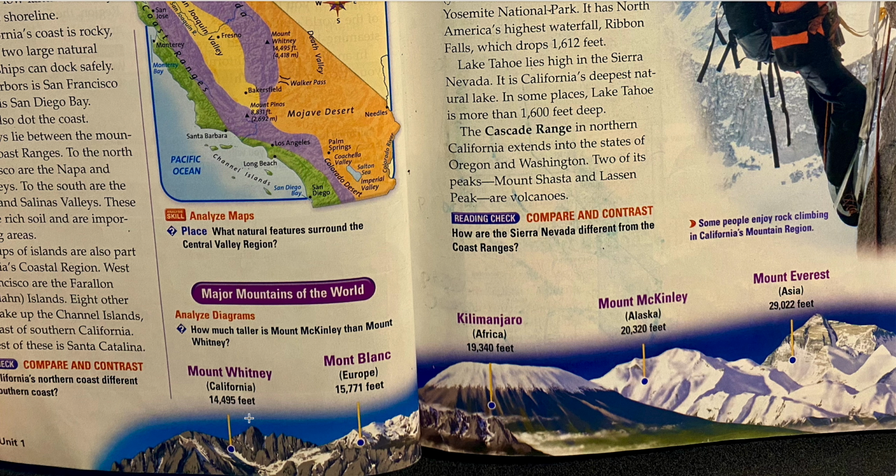So Mount Whitney is about 14,500 feet. Mont Blanc in Europe is about 16,000 feet. Kilimanjaro in Africa is about 19,000 feet. Mount McKinley in Alaska is about 20,000.